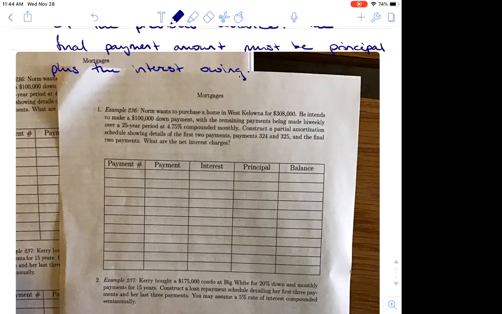Construct a partial amortization schedule showing details of the first two payments, payments 324 and 325, and the final two payments. Okay. So we'll deal with the first two rows, and then we'll talk about how do we get the 324th payment and the 325th payment. Okay.